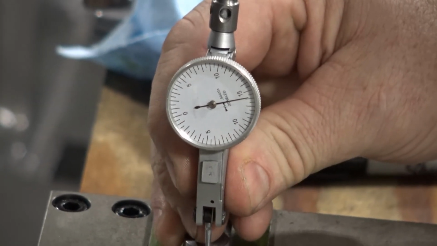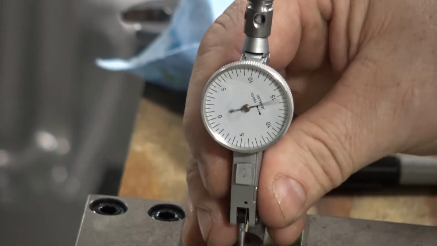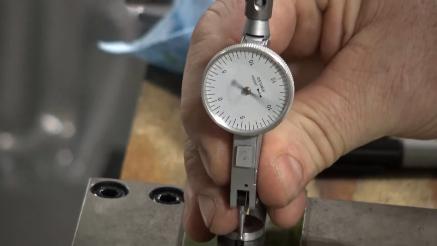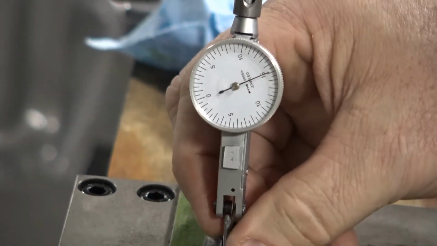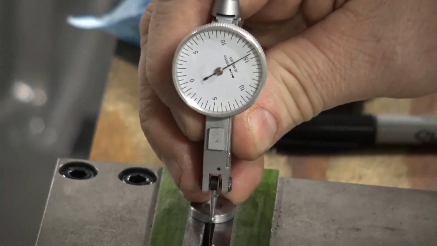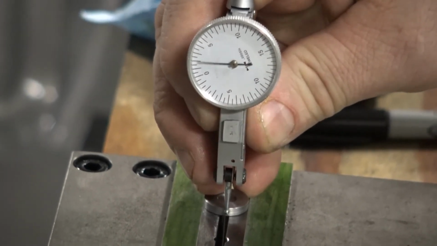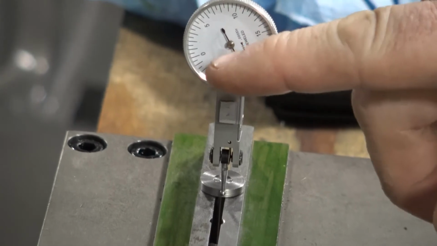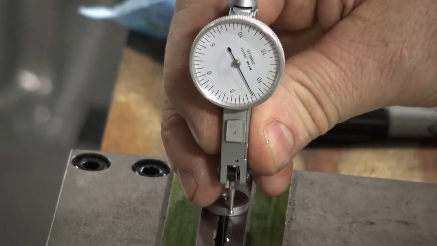So now I'm going to apply pressure. Now this thing sometimes has a sticky spot. It's hard to get it to read where I want it, but I'd like it to read somewhere around 15 thousandths worth of engagement. Okay.